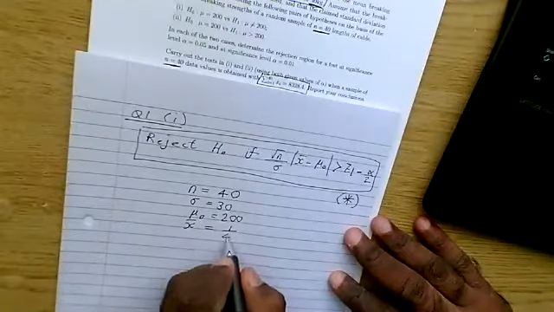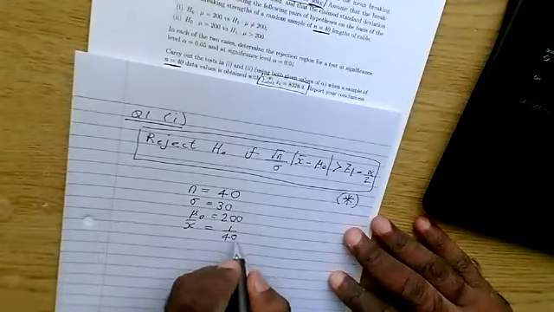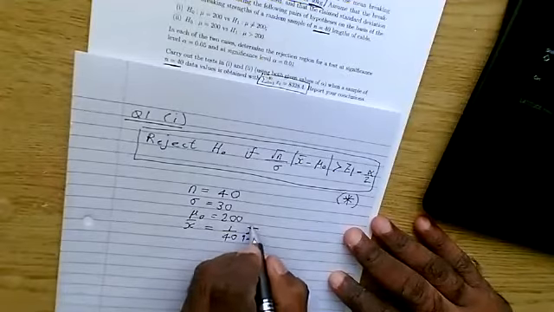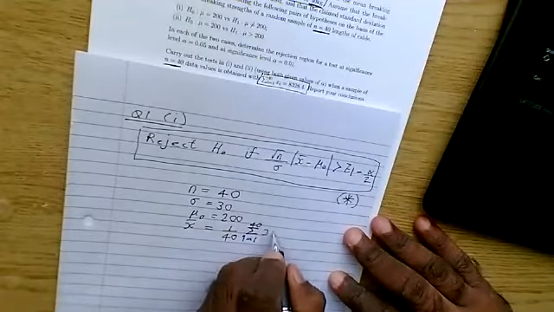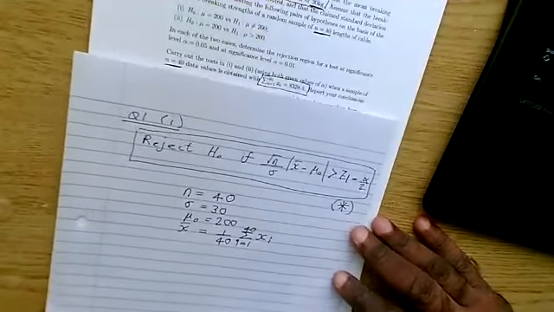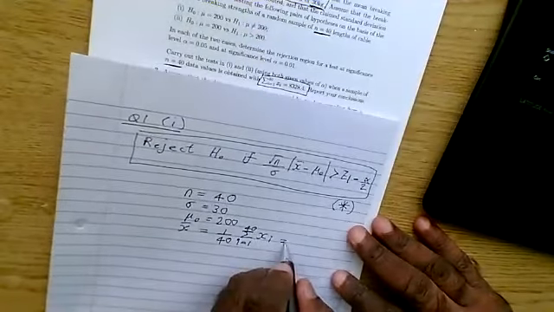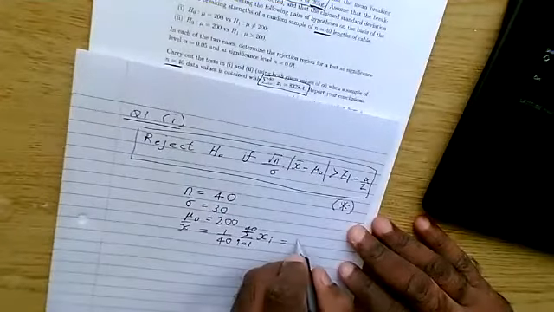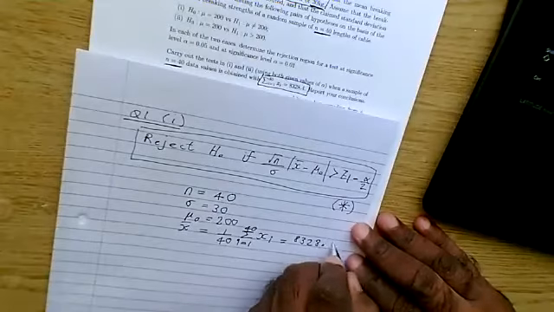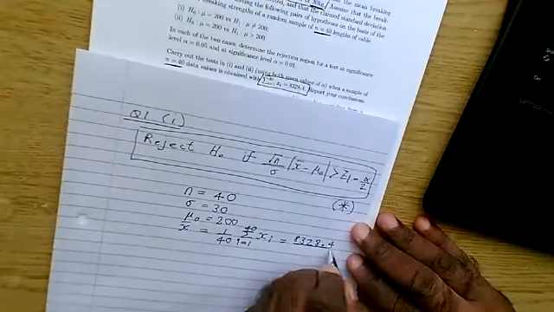1 divided by n times the sum i from 1 to n of xi, right? So given the data that's given to us, this is going to be 8328.4 divided by 40.